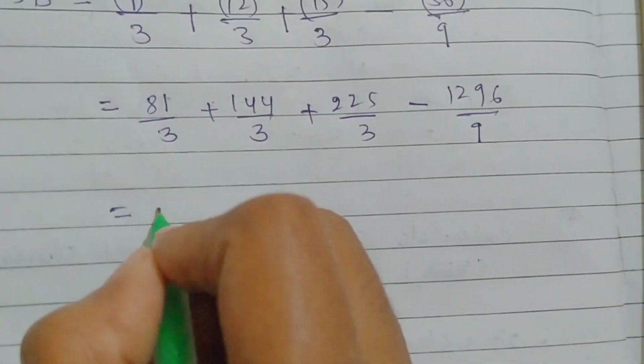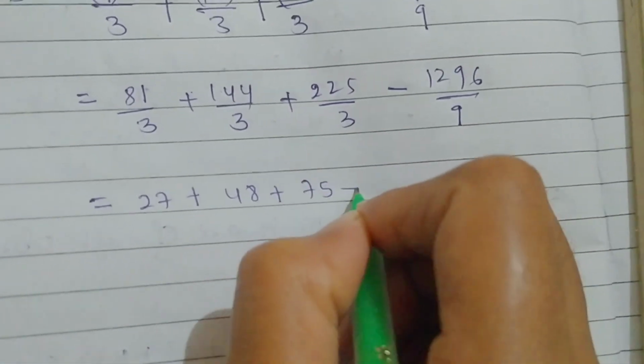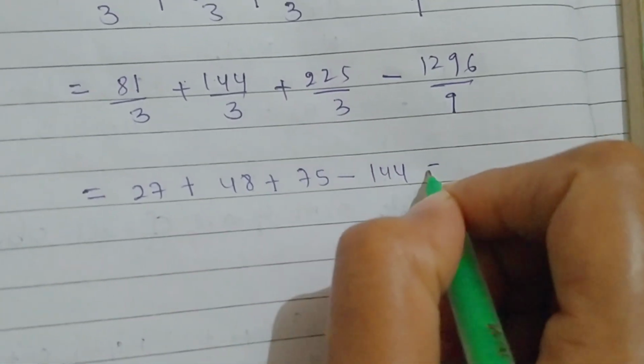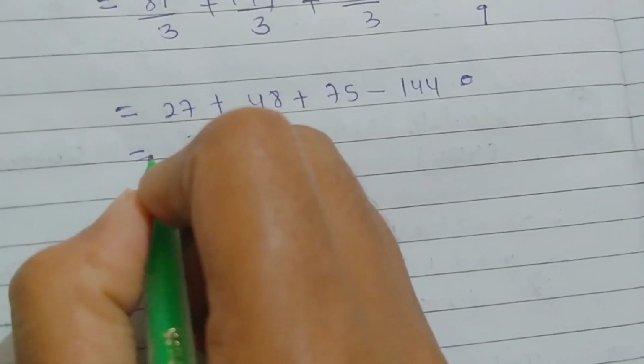And again we need to simplify this. We'll get 27 plus 48 plus 75 minus 144, and after subtracting, we'll get the value of the sum square between the groups as 6.